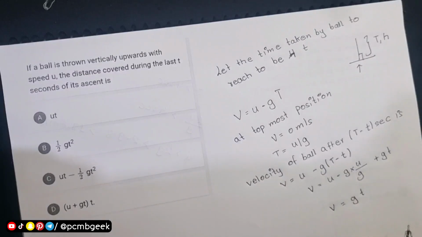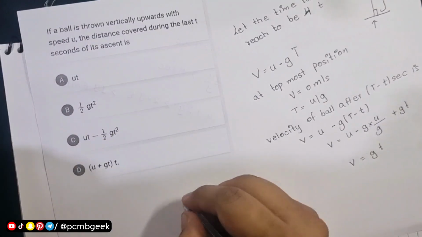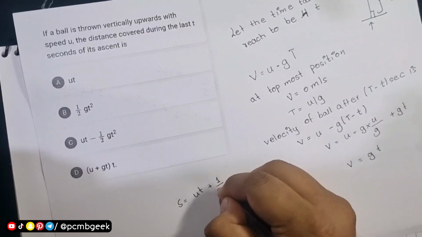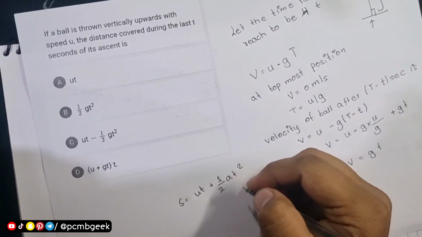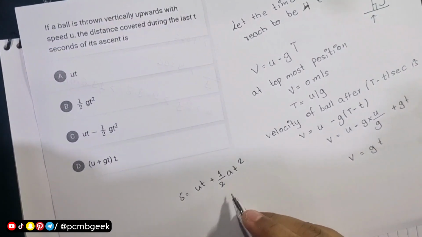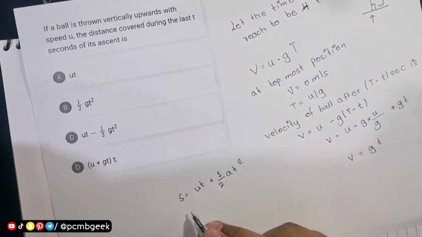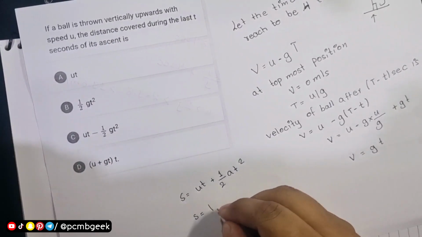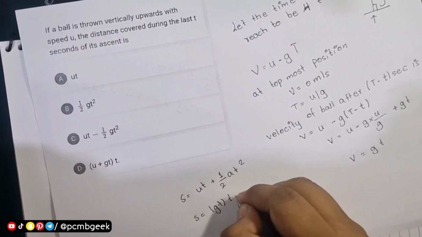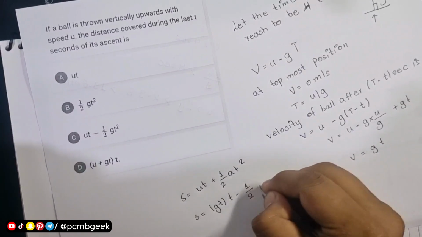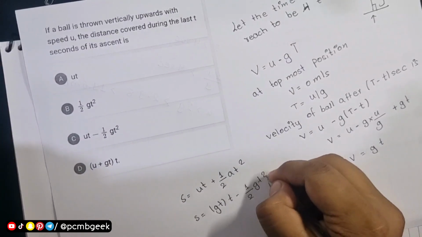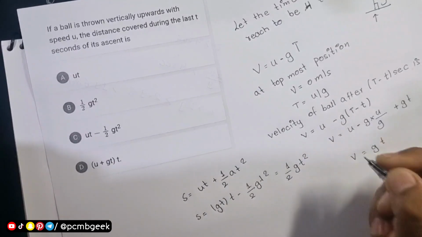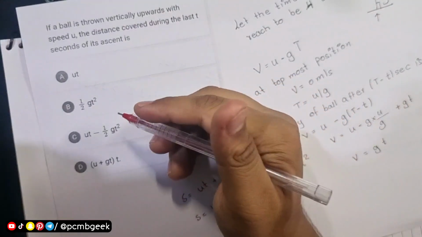If we substitute it in the value of s equals ut plus half at square, during the last t seconds of its ascent, s equals ut plus half at square. Let's substitute the value here. s equals g times t minus 1 upon 2 g t square, where we get half of g t square. That means our correct option is option number B.